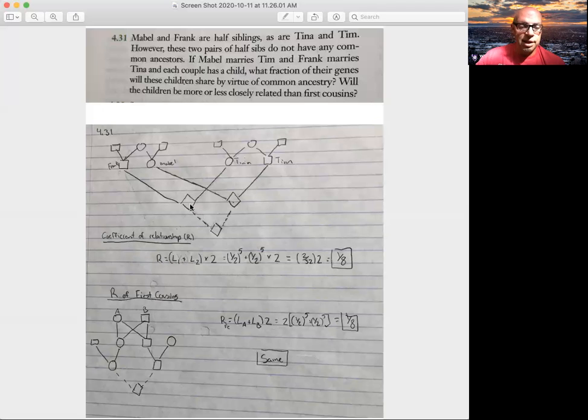And so that's telling us that in this scenario, if these two pairs of couples had offspring, how closely would they be related to each other? And on average, they would have 1/8 of their genome similar, due to their relationship.